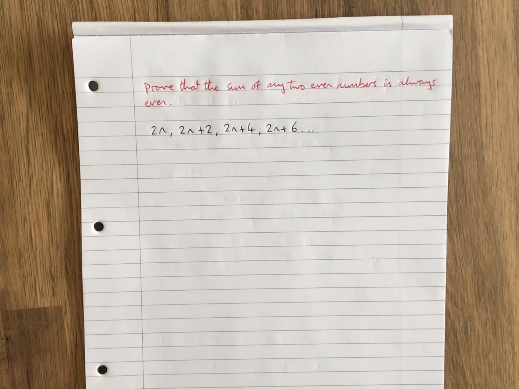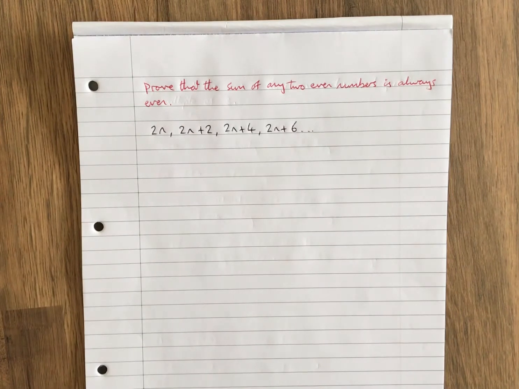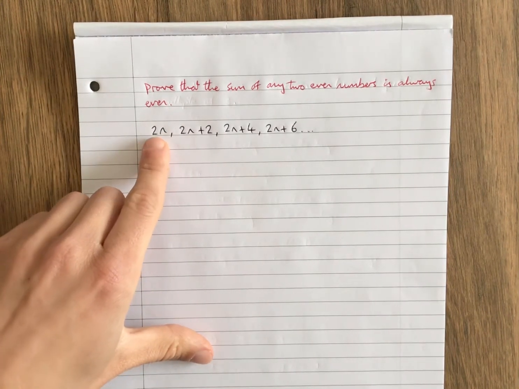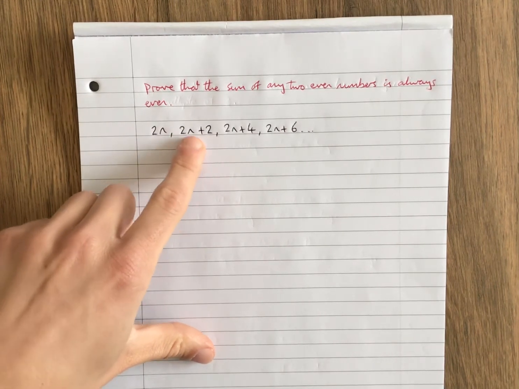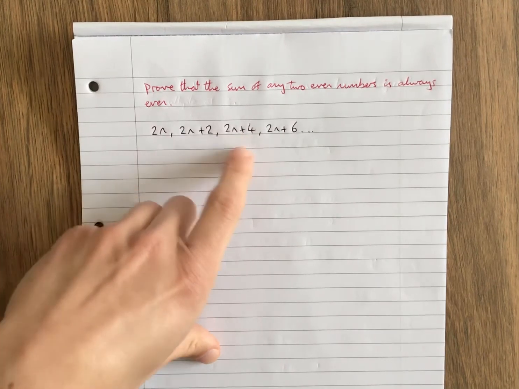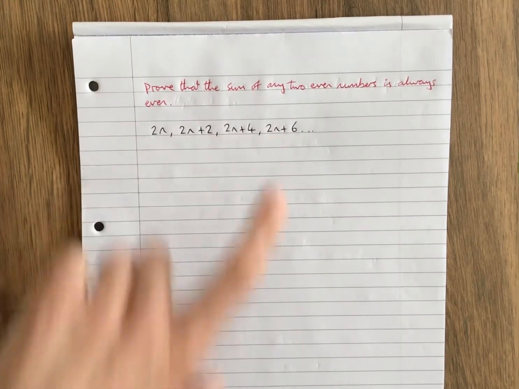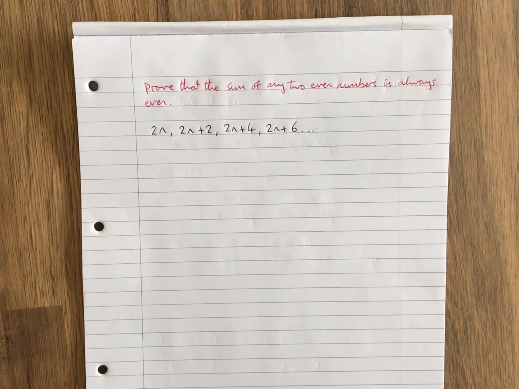And we could substitute in a value of n, and if we did that to each of those, then we should get 4 consecutive even numbers. So if n was 1, we would get 2 times 1 is 2, 2 times 1 plus 2 is 4, 2 times 1 plus 4 is 6, and 2 times 1 plus 6 is 8. So 2, 4, 6, 8. So the first 4 consecutive even numbers.